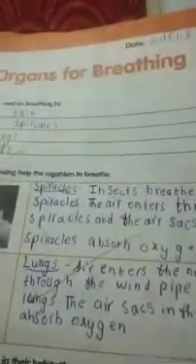Now we will go with the workbook, children. We will see what is there in the workbook also, right? So when we see the workbook, page number 46. In this, name the organs used for breathing by: earthworms, skin. Grasshopper, spiracles. Rabbit, lungs. Goldfish, gills. And just you see here, this is an insect and these are the lungs.